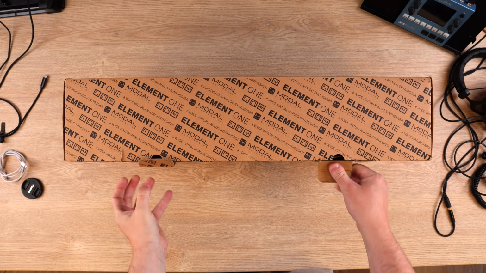Hello there, and welcome to another Bobeats synth review, and today we're checking out the Modal Electronics Element One.